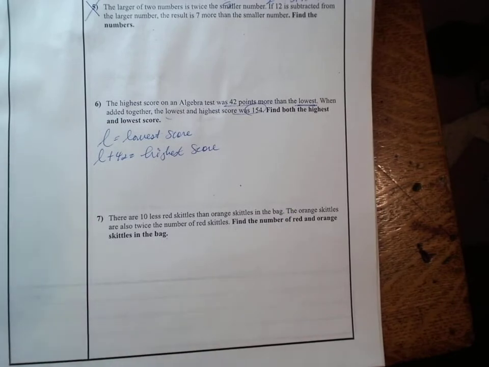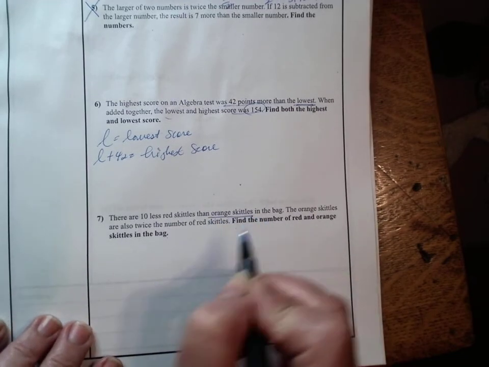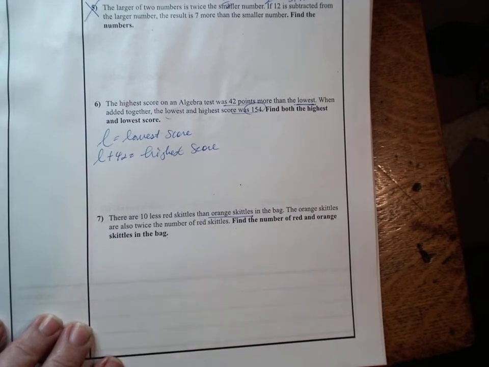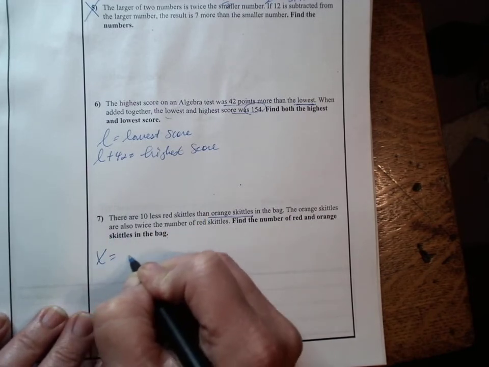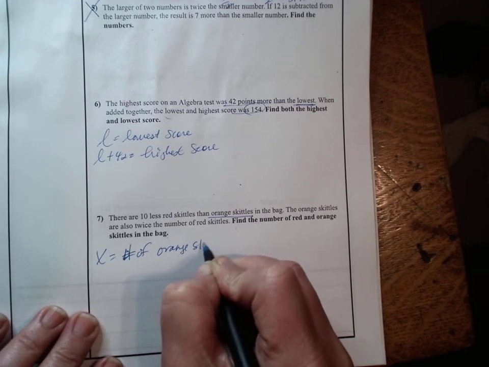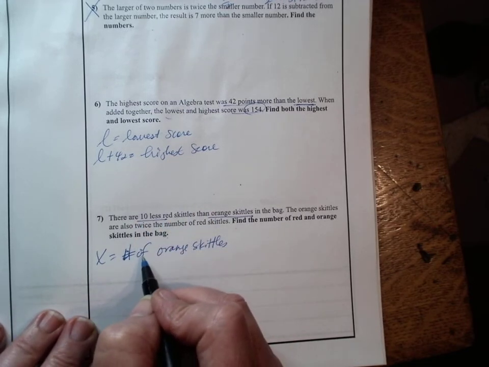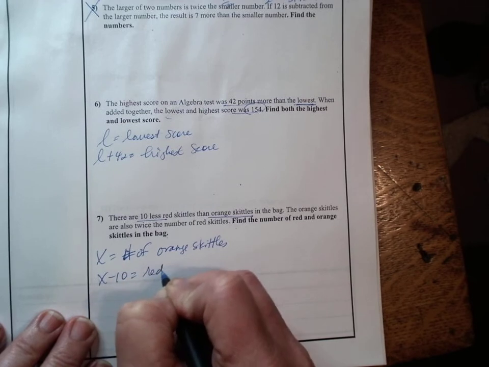This was an interesting one. There's 10 less red Skittles than orange Skittles in a bag. And the orange Skittles are also twice the number of the red Skittles. There are 10 less red Skittles than orange. Since they reference the orange Skittles, I'll give that the variable. Now, I'm not going to use O because that's not a letter that we use quite a bit. So I'm going to go ahead and use X. X for number of orange Skittles. Then 10 less than are the red. So X minus 10 equals the red.